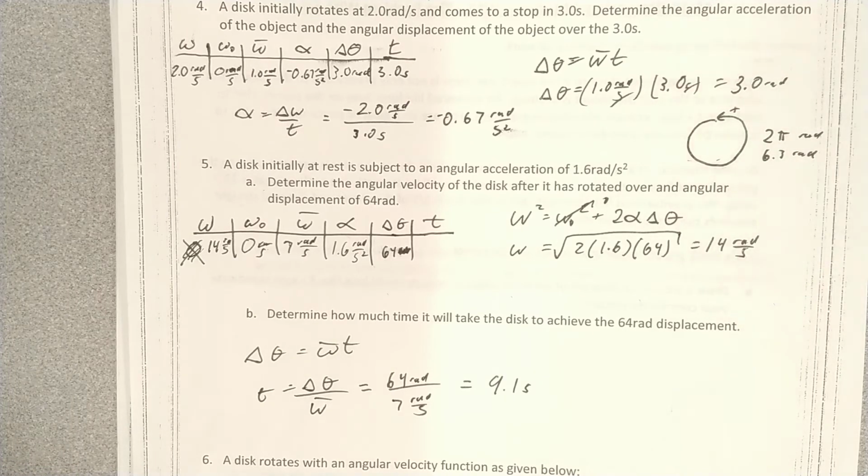Now 14 radians per second, that's about 2 rotations per second. So that's moving pretty fast.